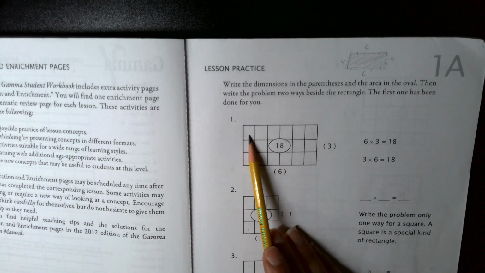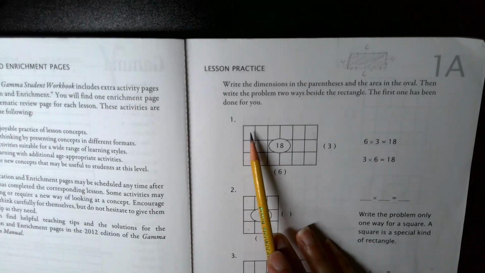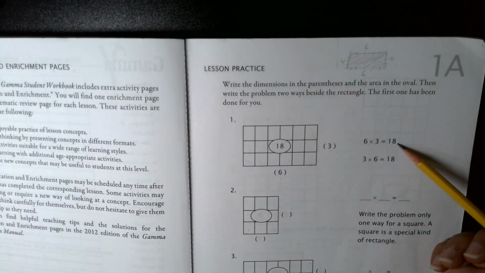equation. How we get 18 is not at this point just by knowing 6 times 3 because we're learning, right? So what we're doing is we are counting the blocks. So it's 1, 2, 3, 4, 5, 6, 7, 8, 9, 10, 11, 12, 13, 14, 15, 16, 17, 18. And that's how we get this number right here, 18. Okay? Then we come down to number 2.